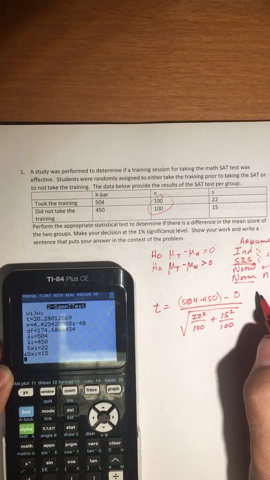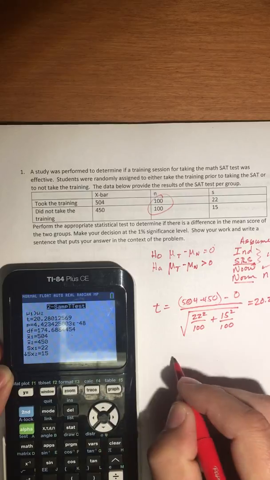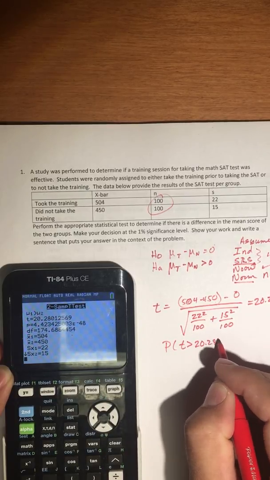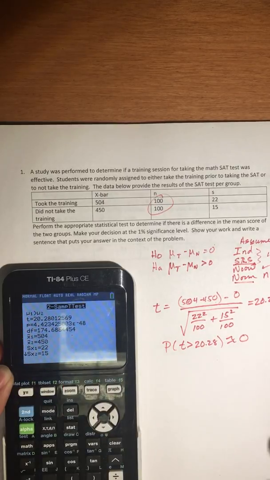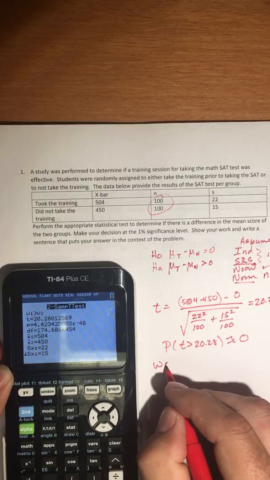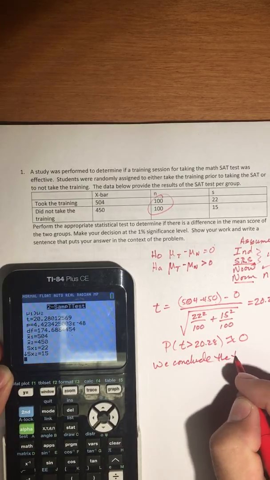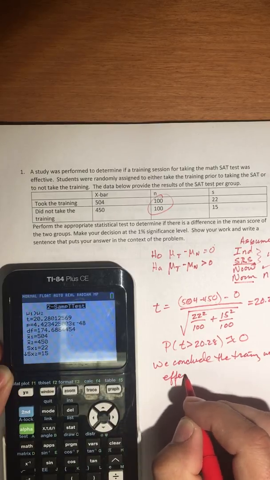So we end up with a t-score equals 20.28. The probability that our t-score is as big as 20.28 is approximately 0, right? 4.4 times 10 to the negative 48th. So we conclude the training was effective.